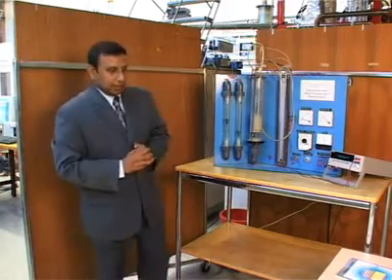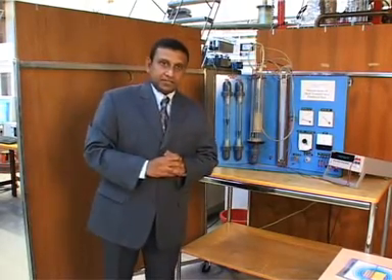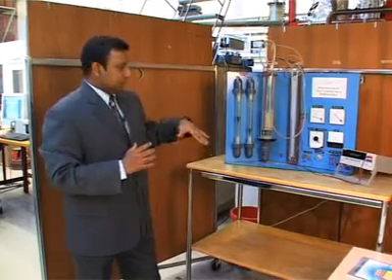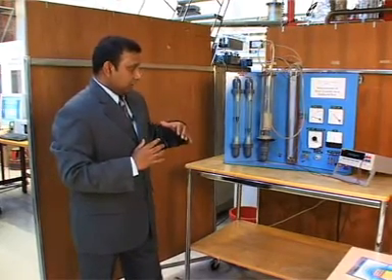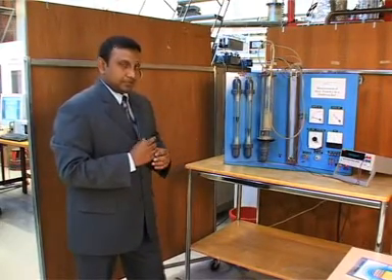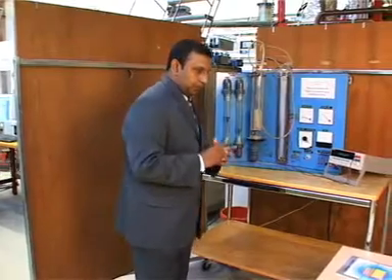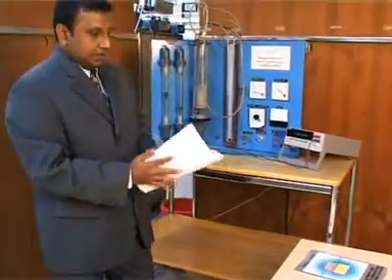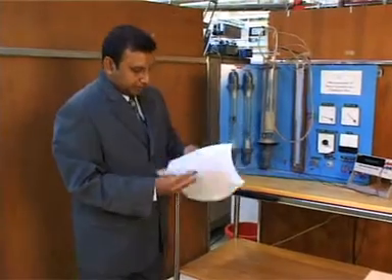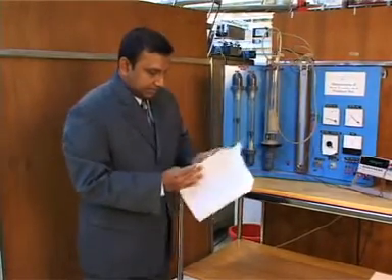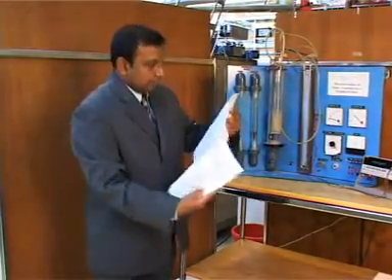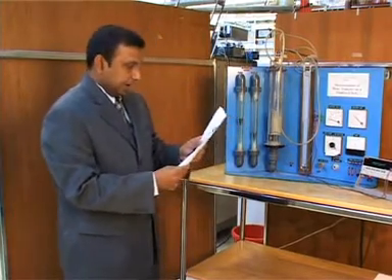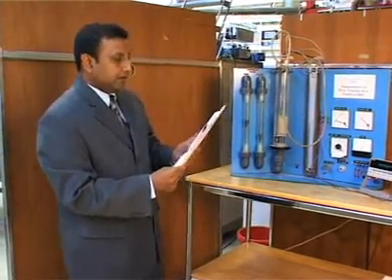Now I will explain how to do the measurements. Our first intention is to see the influence of the flow on the pressure loss. So if you take your lab handout and go to the performance measurements, you will find the first table: measurement of pressure drop and bed height.